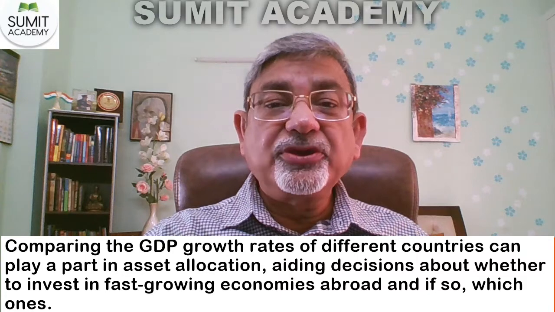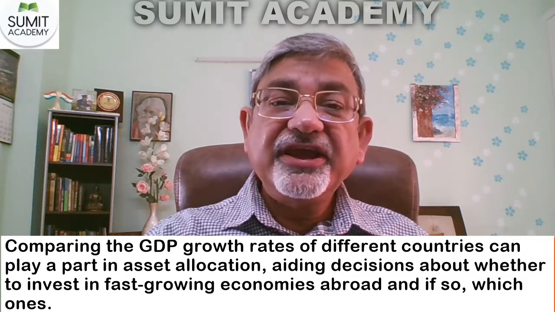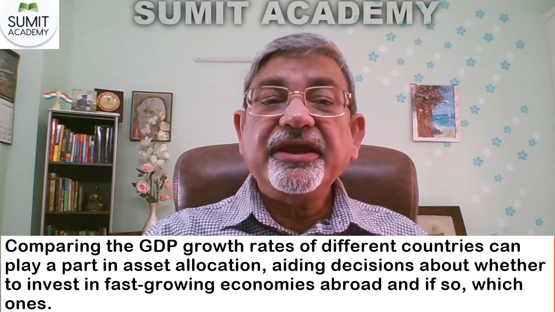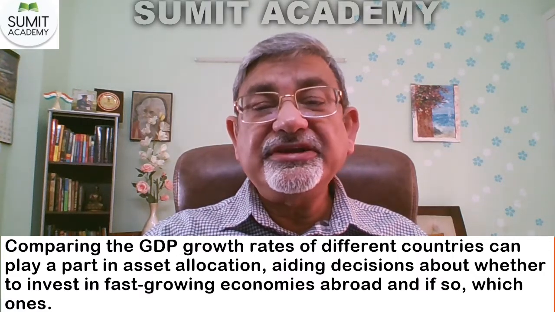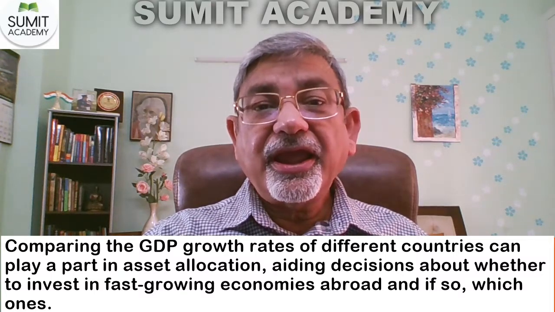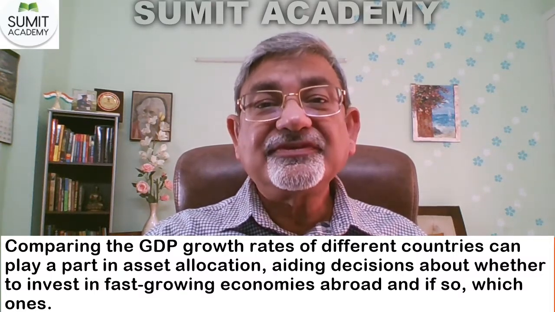Comparing the GDP growth rates of different countries can play a part in asset allocation, aiding decisions about whether to invest in fast growing economies abroad, and if so, which ones?